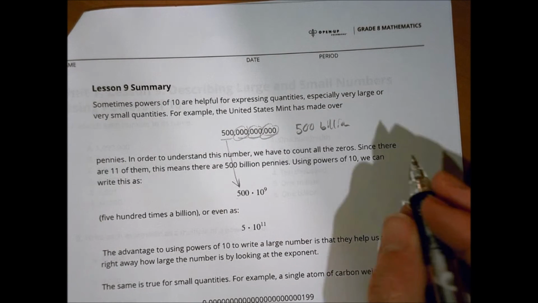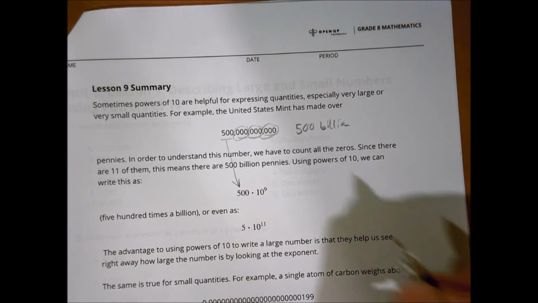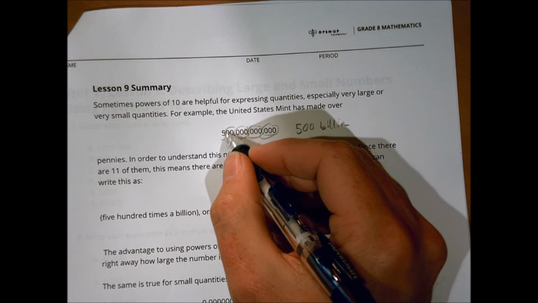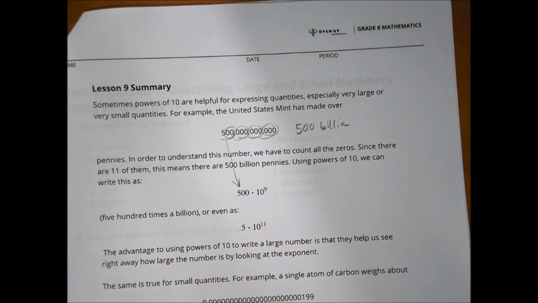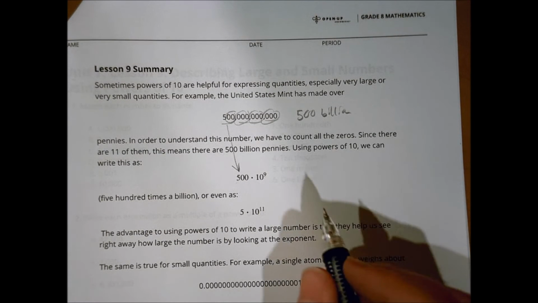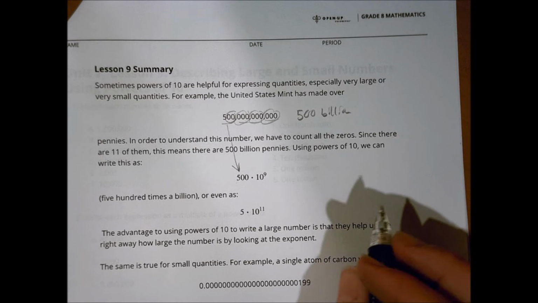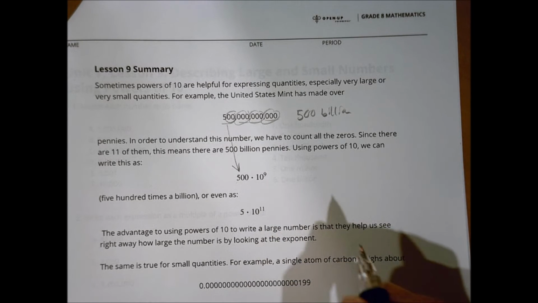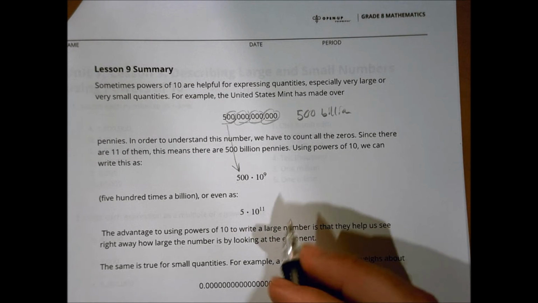Or we can even write it as 5 times 10 to the 11th. We can add those other two and say it's 5 times 10 to the 11th. No problem. The advantage of using powers of 10 to write a large number is that they help us see right away how large the number is by looking at the exponent. The same is true for small quantities.